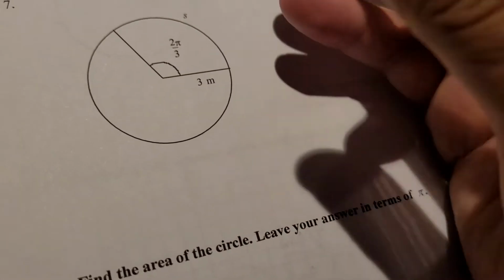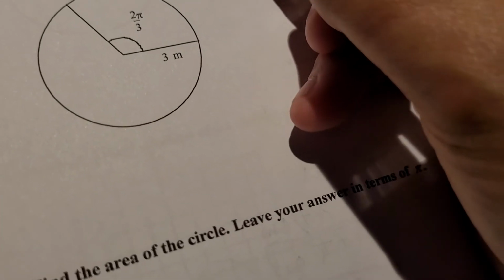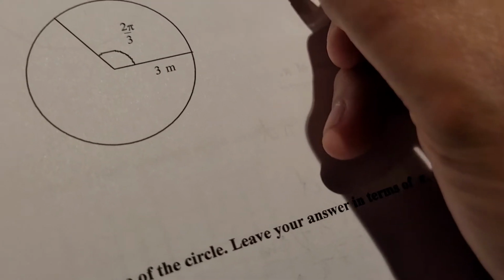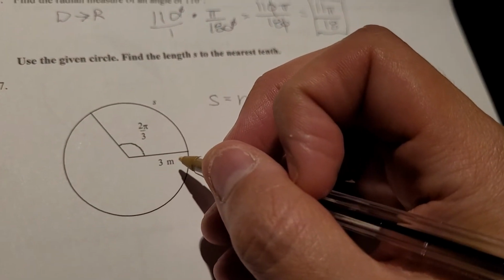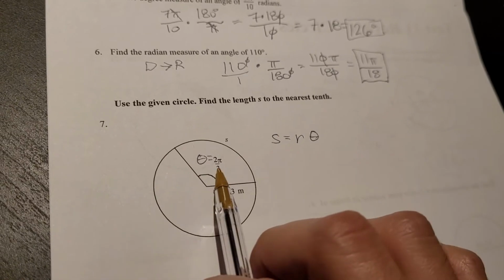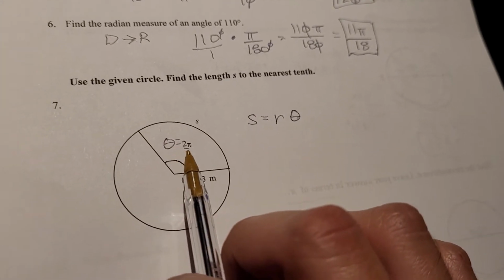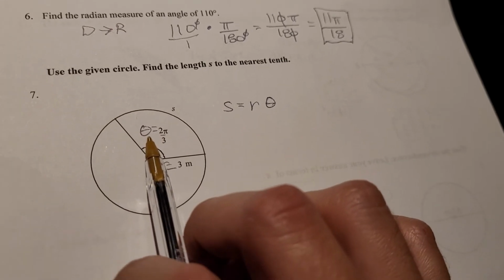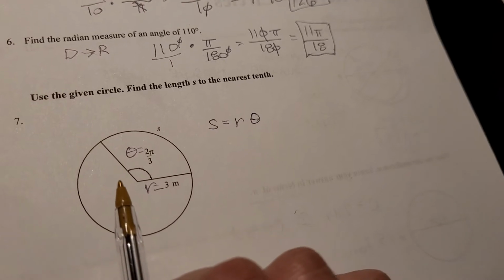So if we're just looking for S here, we're just going to use the formula S for arc length is equal to our radius times our angle. Well, we're given our radius, which is 3, and we're given our angle, which is 2 pi over 3. A little while ago, we used M for our angle. Here we're using the Greek letter theta. Either one you do is fine.